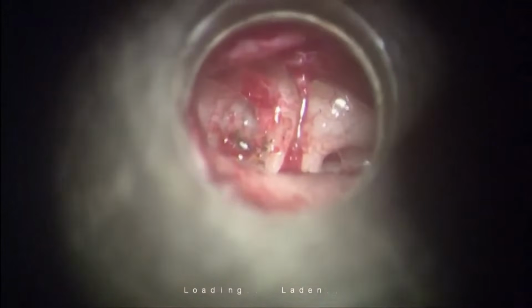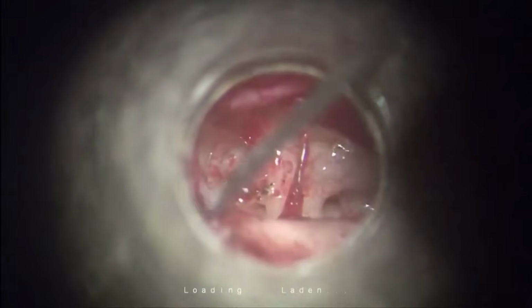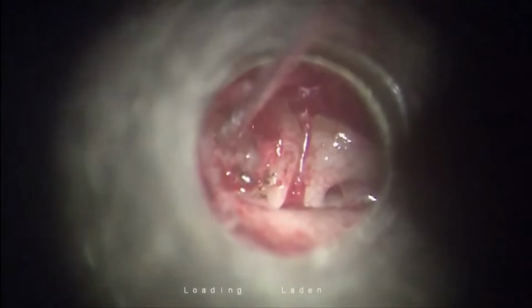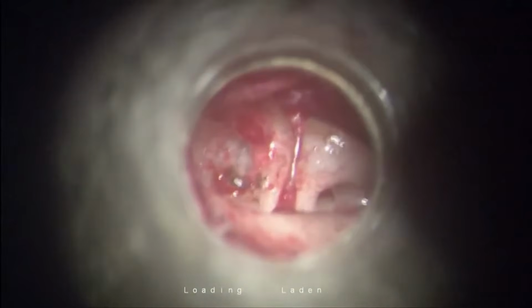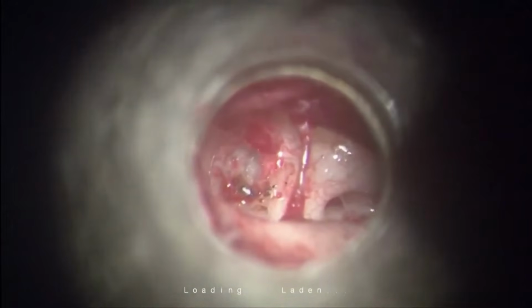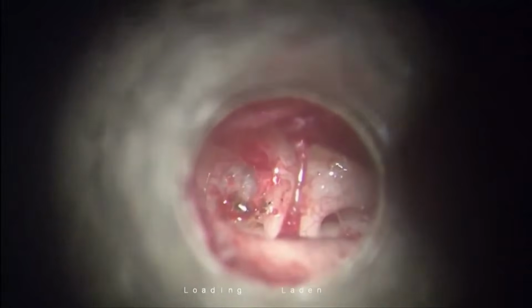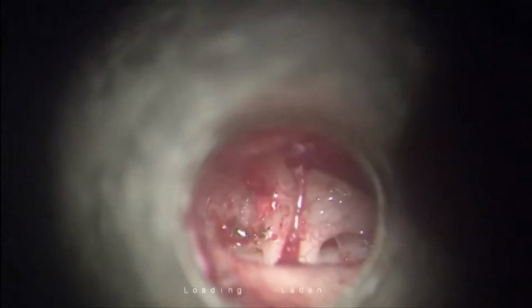Now, as I told you, this is like a video game. This is the safest in the beginner's hand, I would tell you, because using this laser rules out the possibility of mobilizing the footplate.